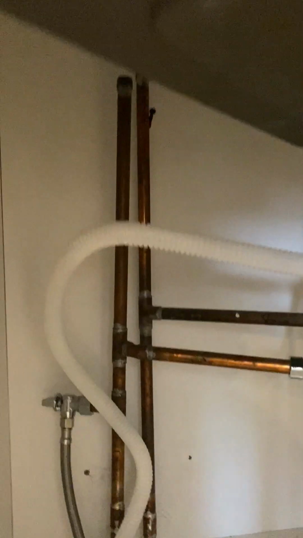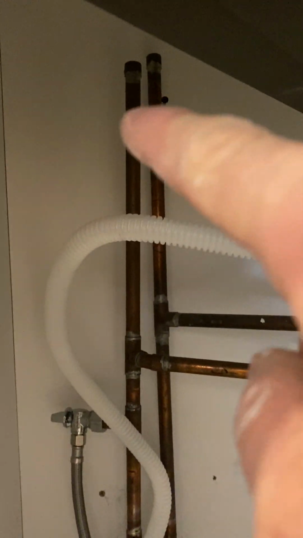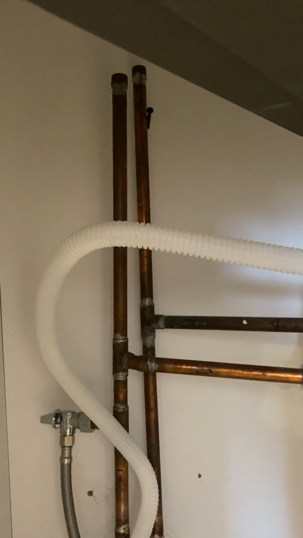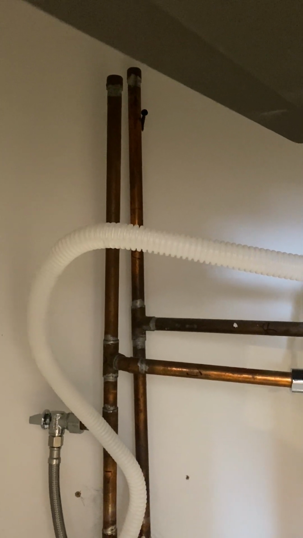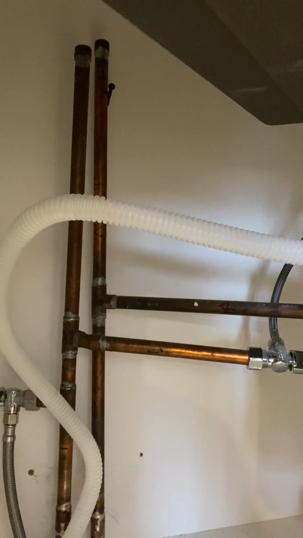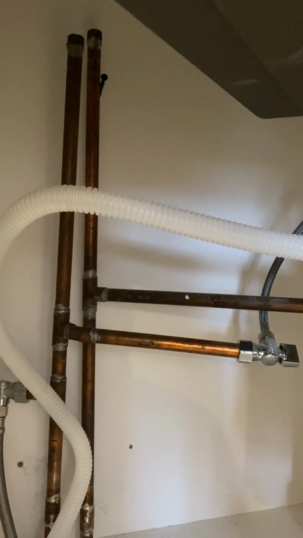Oh, another thing, another mistake. A steel drywall screw touching the copper. Not acceptable. It cannot be like that because it's gonna make problems on the copper in the next few years. It can even cause leaks. This is what you have.